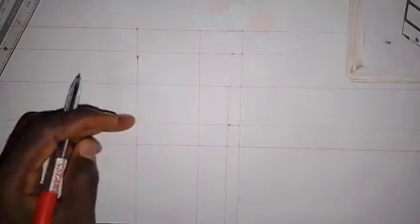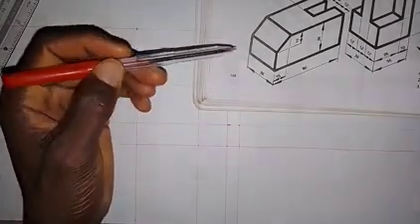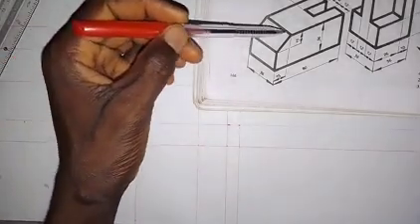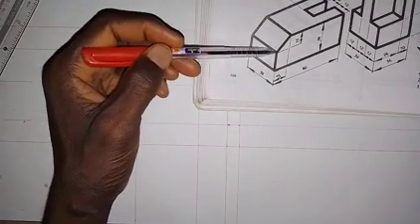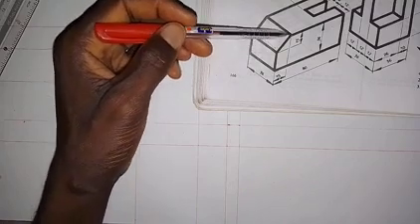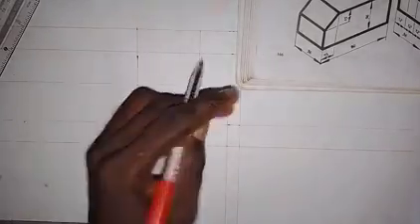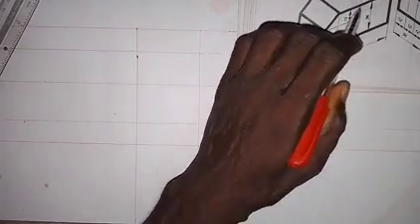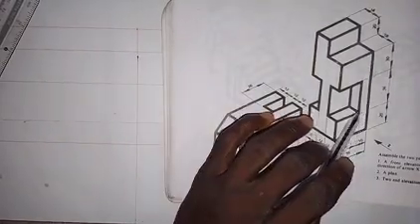Okay, the next thing I need to show here is the shape of this part. We have that distance from here to here. Okay, so from here to here we have 15. So I will come up here. This is where we are going to bring out this shape. It is 36. The thickness is 36 from here to here.